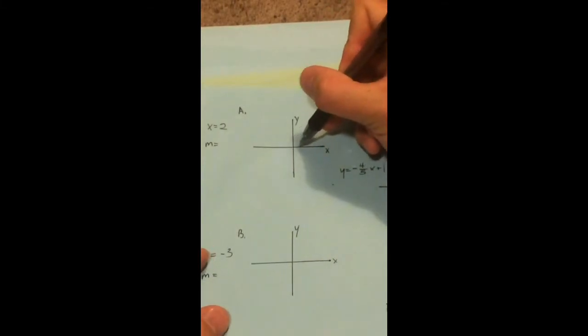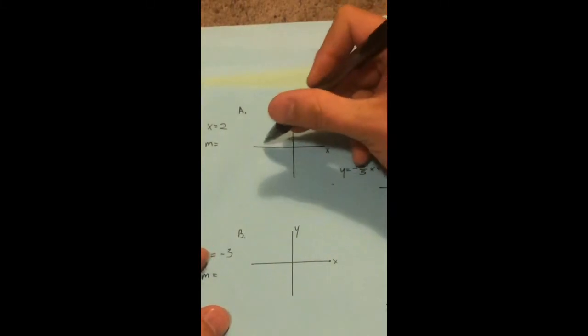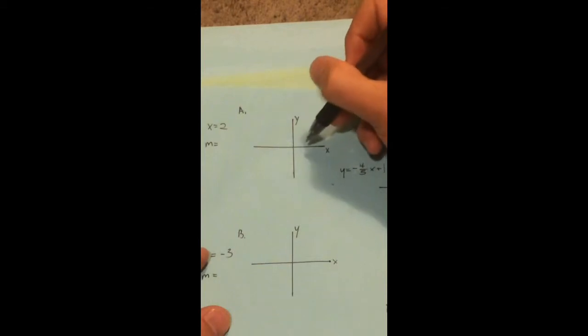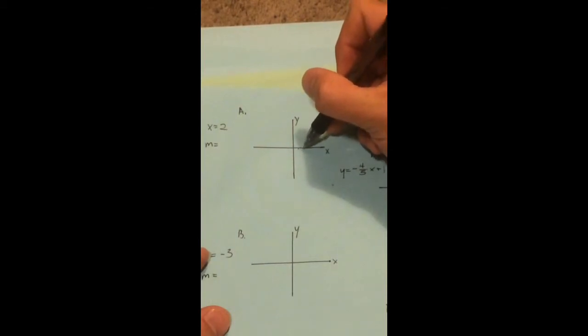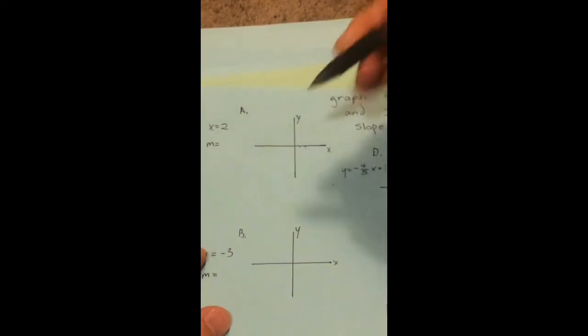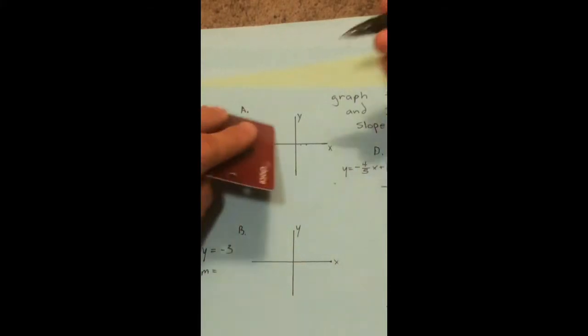Alright. I was telling you earlier, when you're graphing these, if it says x equals something, you want to go to that increment on the x-axis. So here's negative x's and here's positive x's. 1, 2. So now right there, I would draw a line.